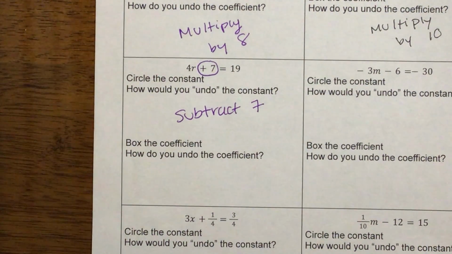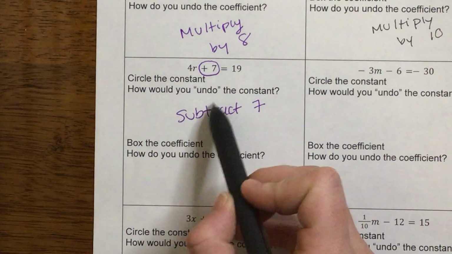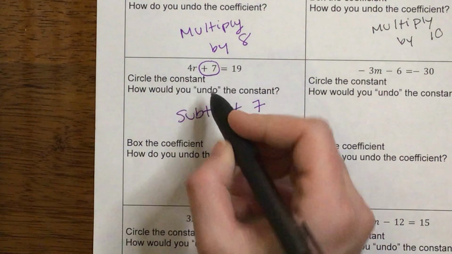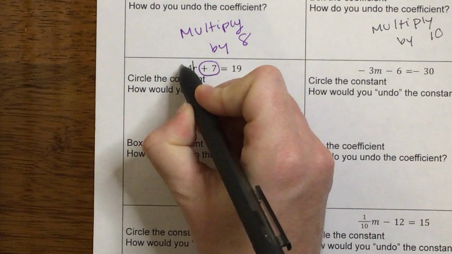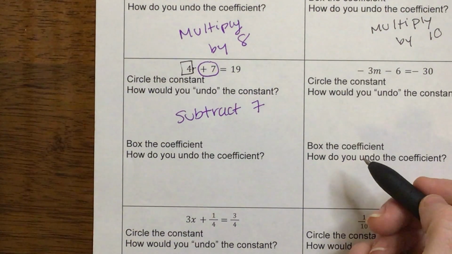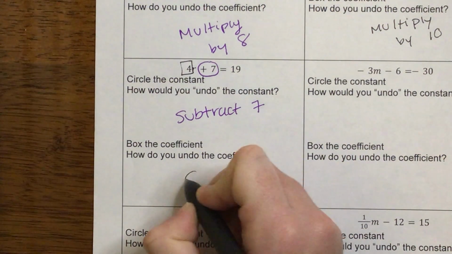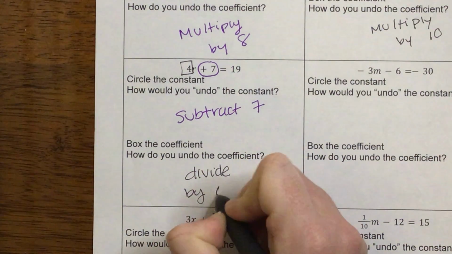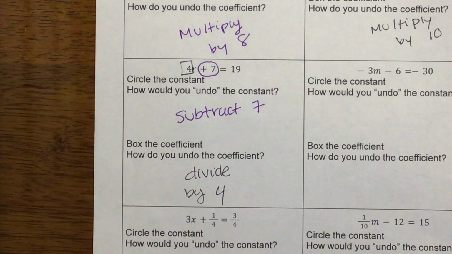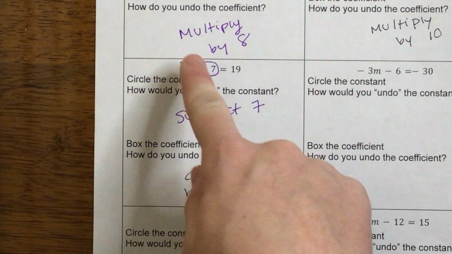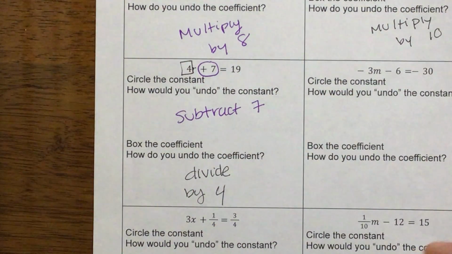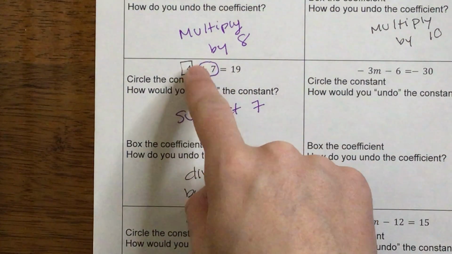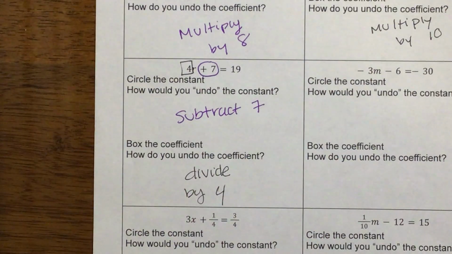I'm going to box my coefficient. That's the number that's multiplying my variable. So in this case, 4. To undo multiplying, I would divide by 4. Notice that I'm not dividing by a negative 4, not subtracting a negative 7, just taking whatever number that is and doing its opposite operation.